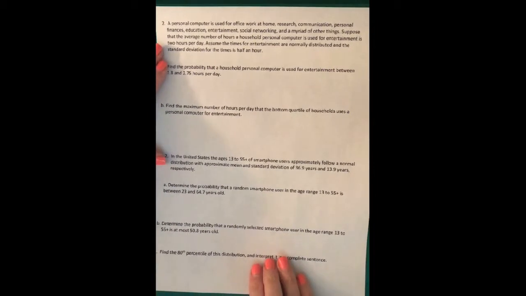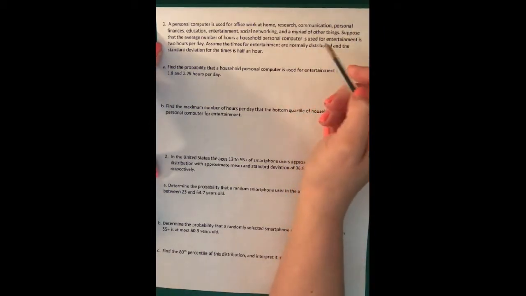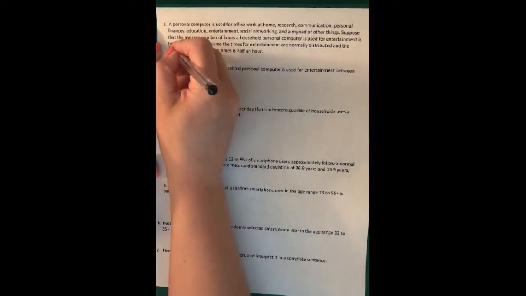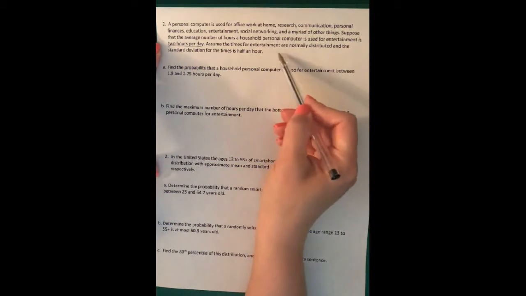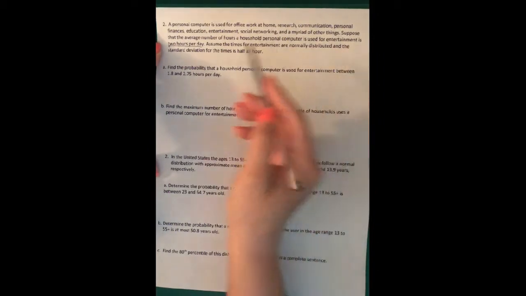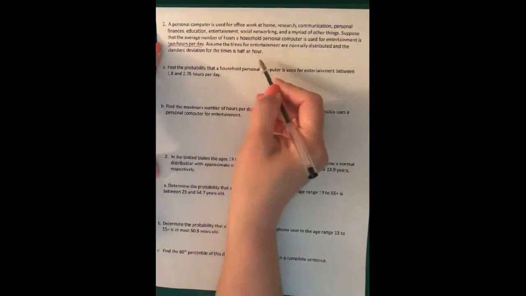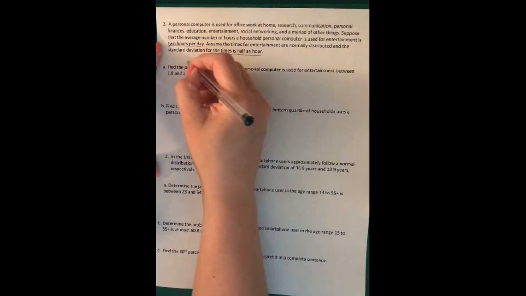So let's take a look at another problem. Problem number 2. Personal computer is used for many things. Suppose that the average number of hours that a household personal computer is used for entertainment is 2 hours a day. Assume the times for entertainment are normally distributed and the standard deviation for the times is half an hour.